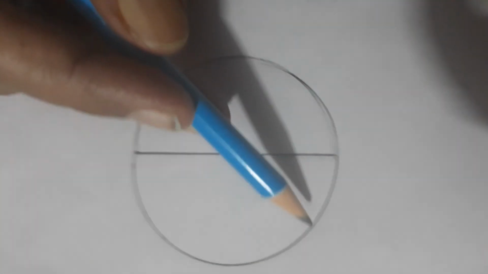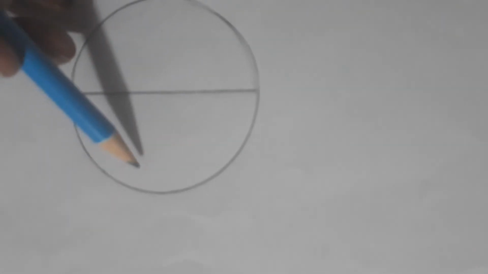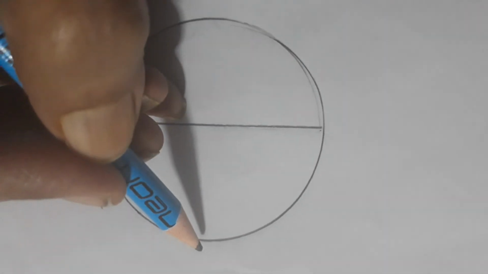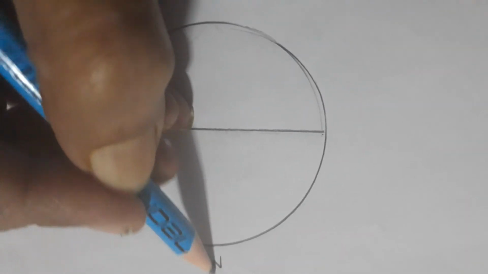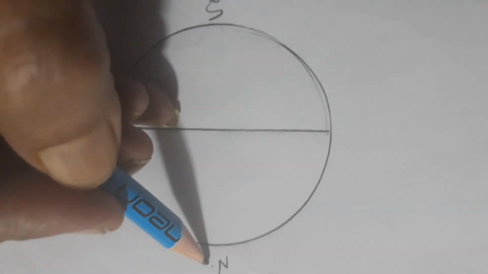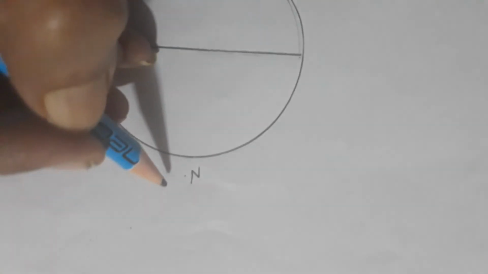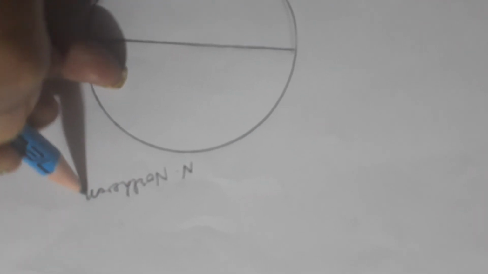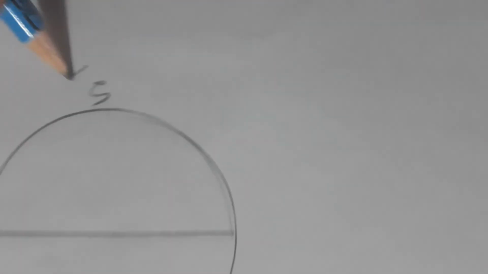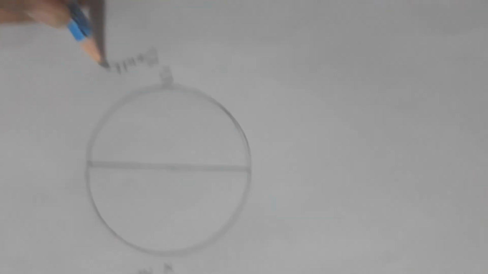Now suppose this circle is our Earth. There are two poles, the North Pole and the South Pole. Or another name we can give is the Northern Hemisphere and the Southern Hemisphere, right? Southern Hemisphere.